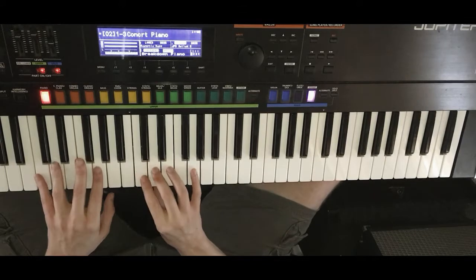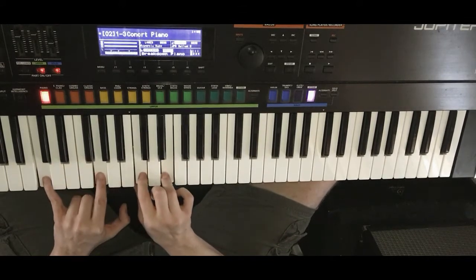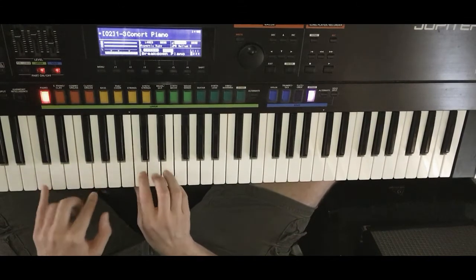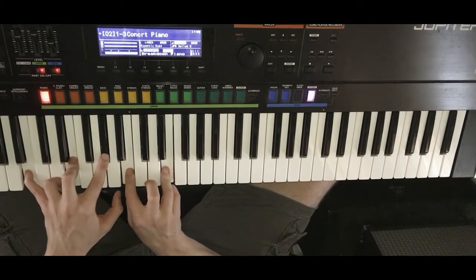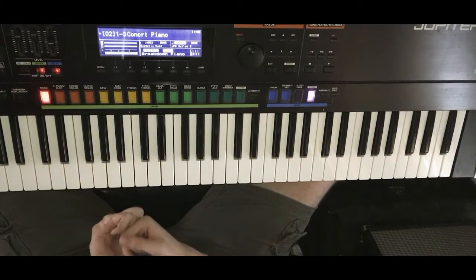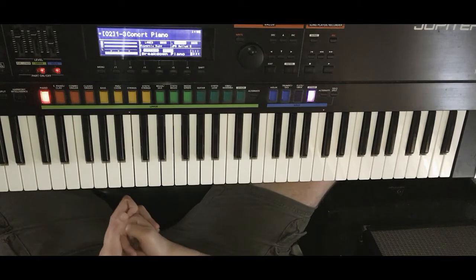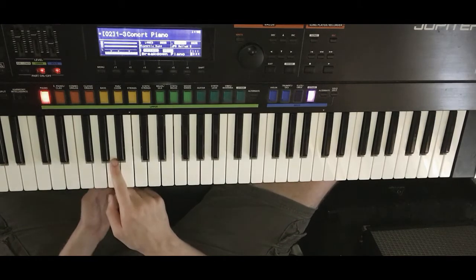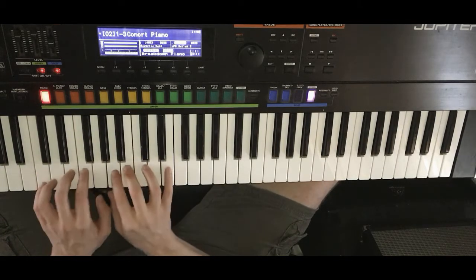It's C major, then E major. While you're here, feel free to add a suspension, which would be A going down to G sharp.